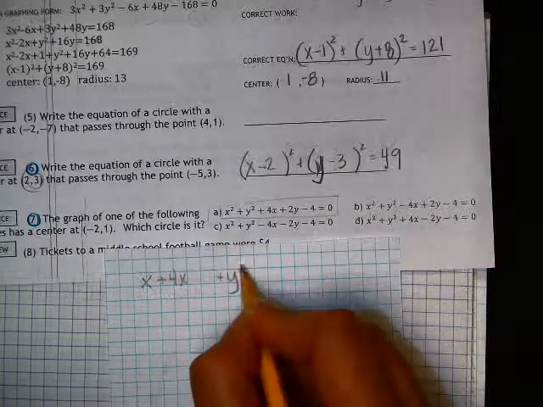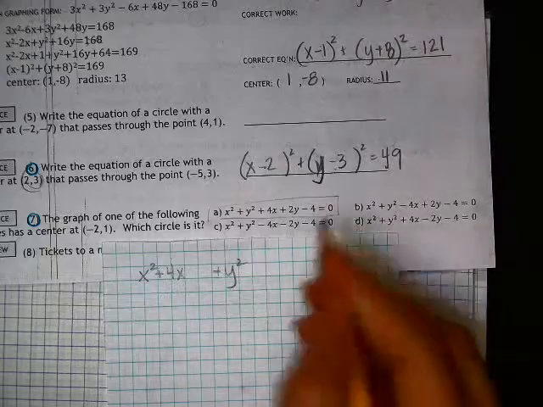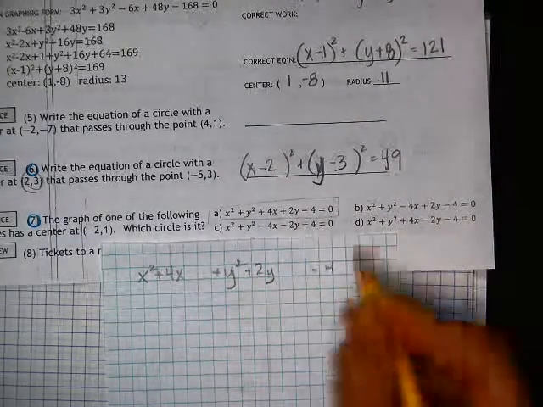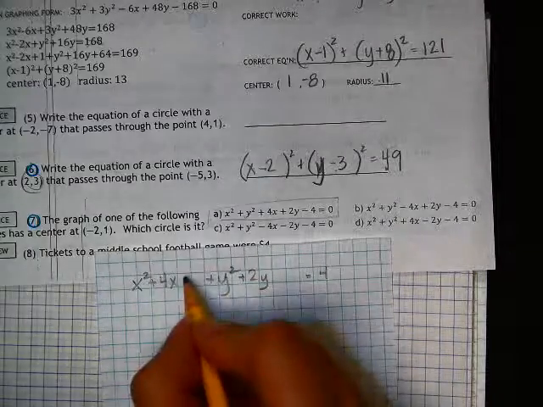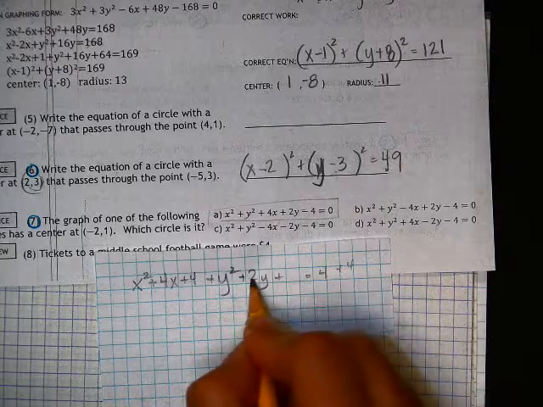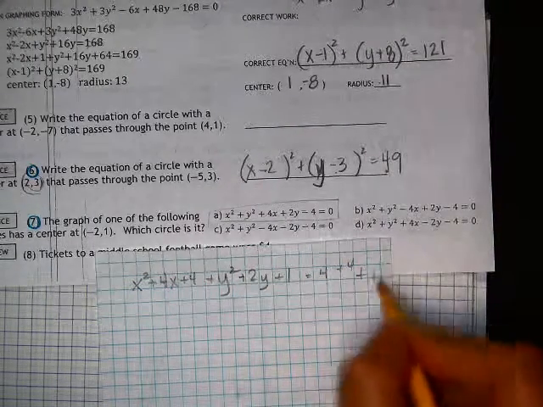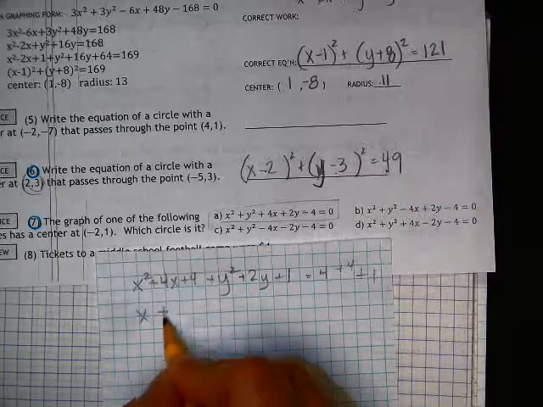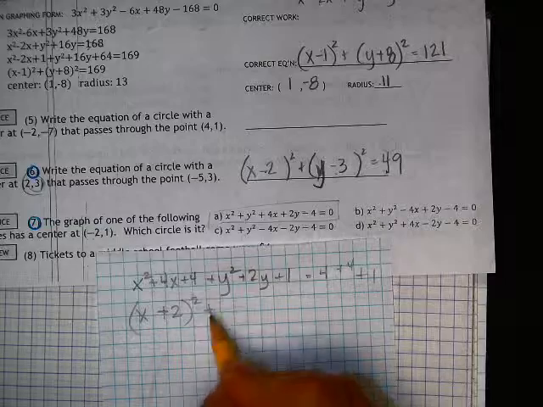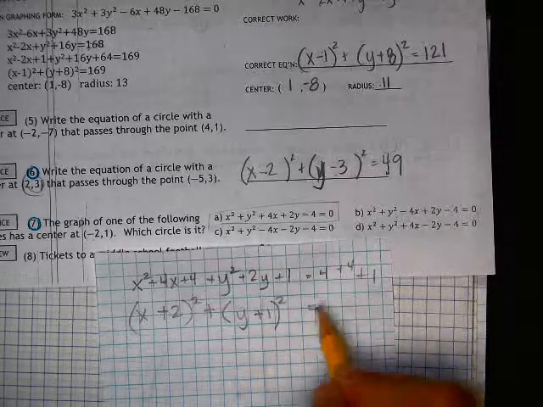So, I'm just doing the stuff. x squared plus y squared plus 4x plus 2y is equal to 4. So, if I added a 4 here, and I added a 4 here, and I divide by 2 and square, that is 1, divide by 2 and square, that is 4, adding a 1 here, I would get x plus 2, that works, and y plus 1, that does not work.